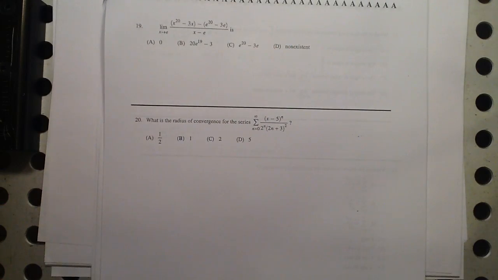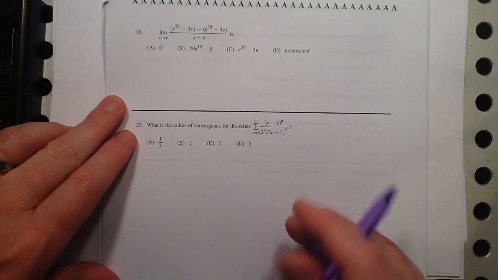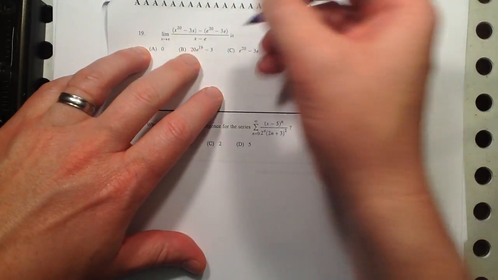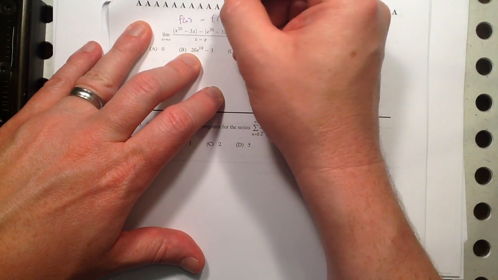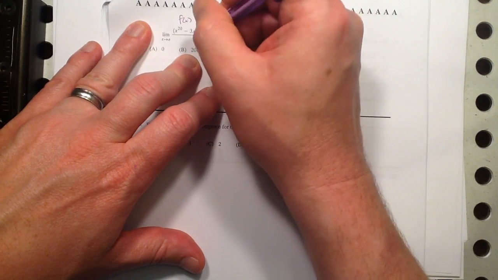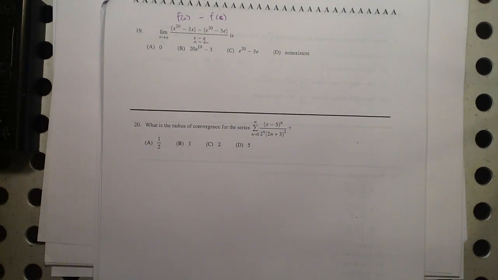Hey, I don't know what you think. Come on, take a whiff of that. Does that not smell like the definition of the derivative? Well, it is. It's the x minus c, right? This is f of x minus f of c over x minus c.